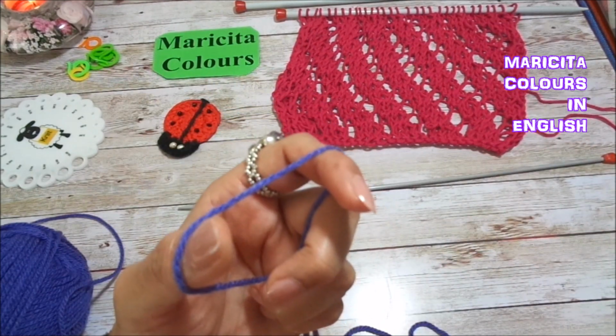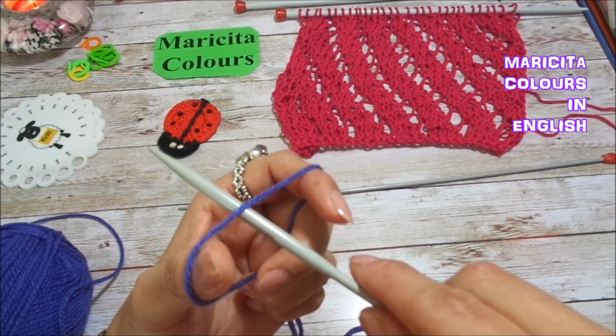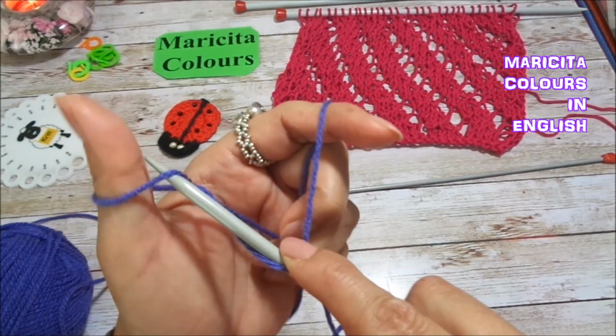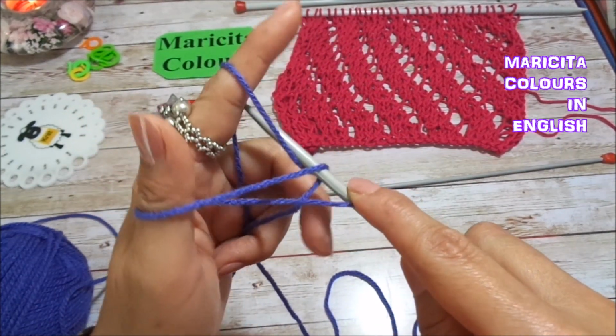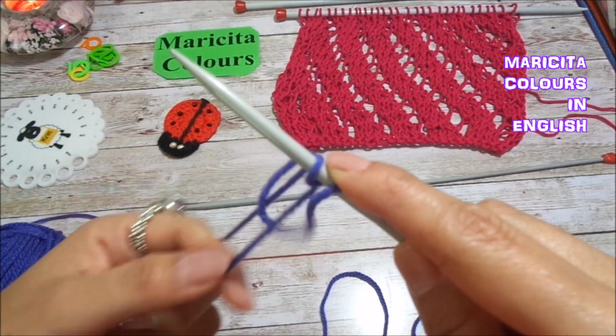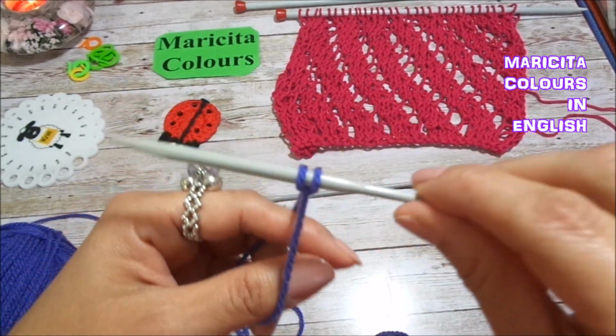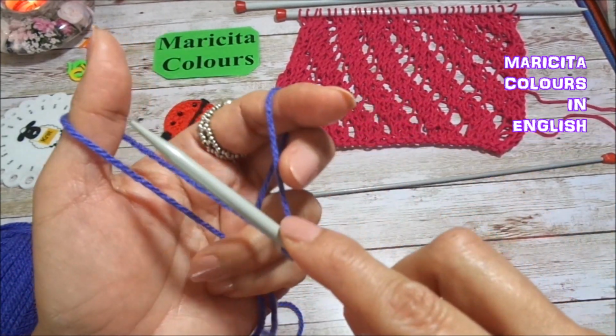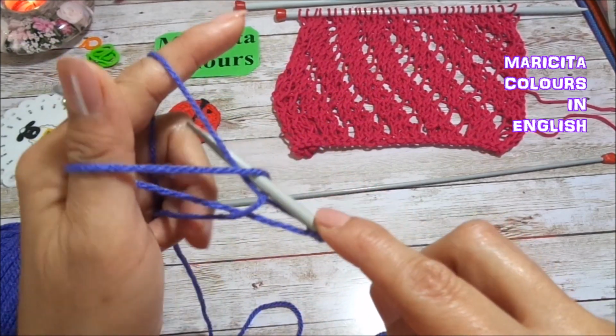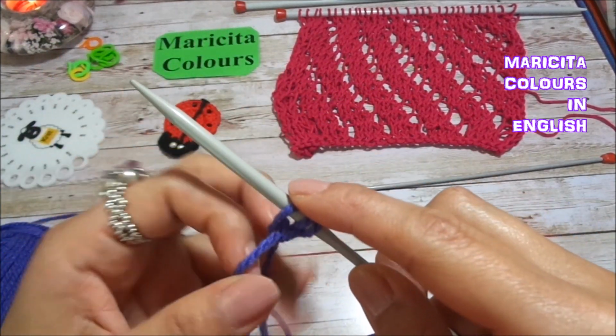I cut the yarn with my fingers. We insert the needle from the left to the right. We pull a little and here I have 2 stitches. Like this I will make 16 stitches.